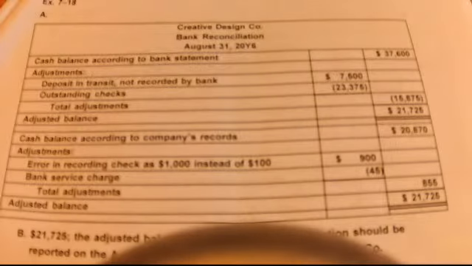Bank service charge is probably something most of you are familiar with. It's like an ATM charge. Maybe your bank account goes under a certain amount. That's a negative on that side. So the 900 minus the 45 gives you that 855, which is then added to 20,870, and voila, you have 21,725 on each side. That is essentially 718.